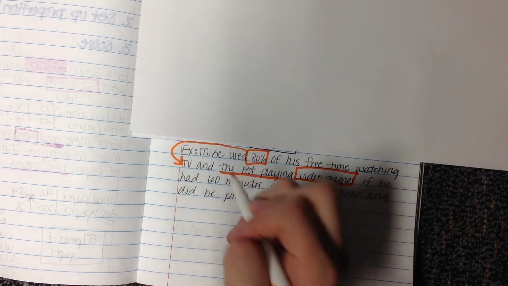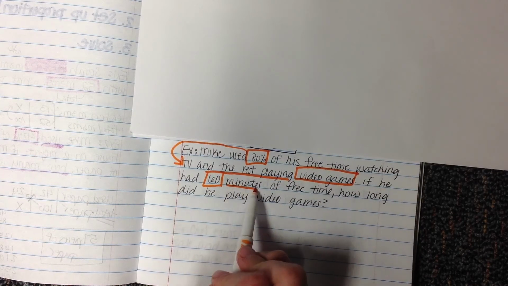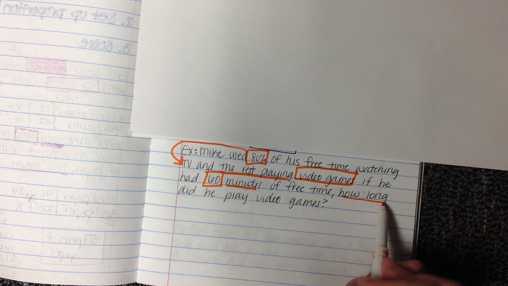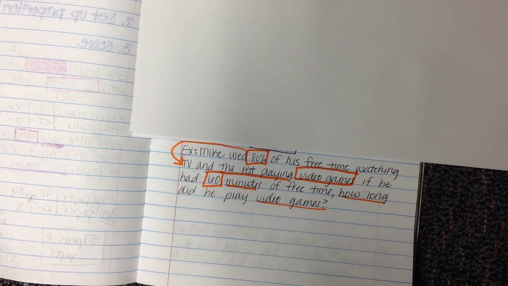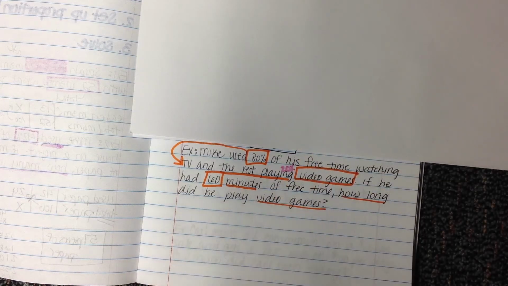If he had 60 minutes of free time, okay, so he doesn't get 100 minutes, he only gets 60. I want to know how many minutes were video games. So this 80% of TV is useful to help me figure out a specific piece of the problem, but I'm not actually looking for how many minutes were used for TV, am I? I'm looking for video games. Well, if 80% were TV, then the rest of the percents, 20%, is used playing video games.